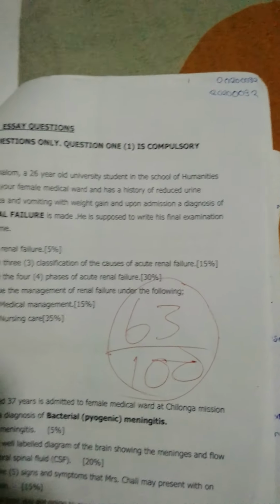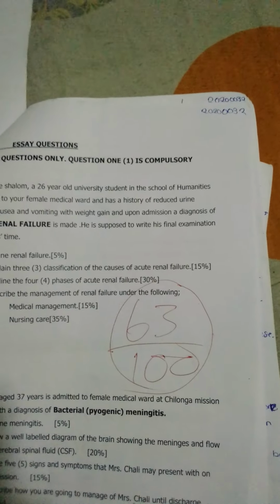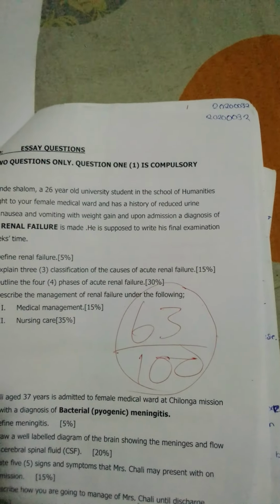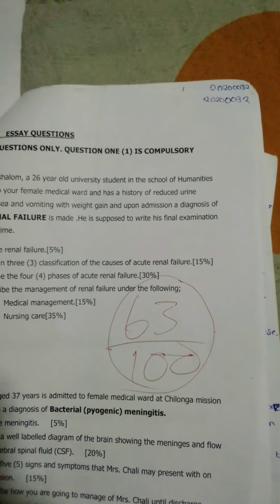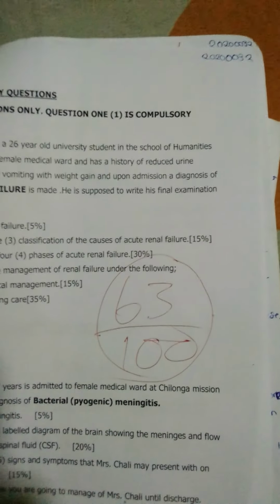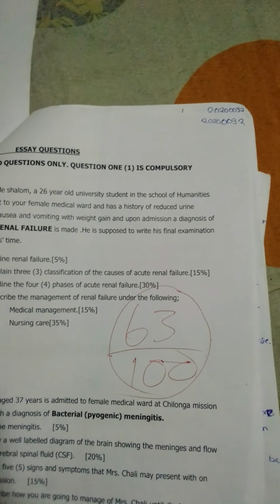Then when we talk of intrarenal causes, we are actually talking about the causes or the impacts affecting the urinary system itself. It can be any condition you can think of. It can be nephritis, nephrotic syndrome, kidney stones such as urethritis. All those can lead to renal failure.